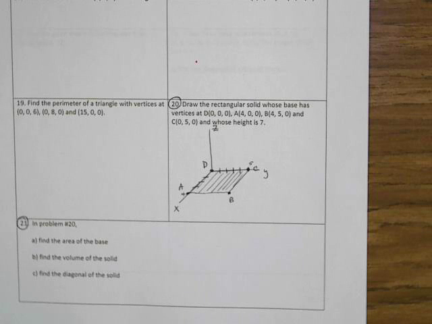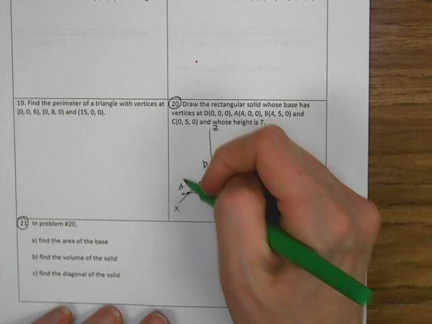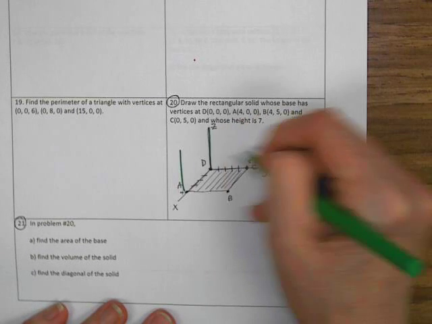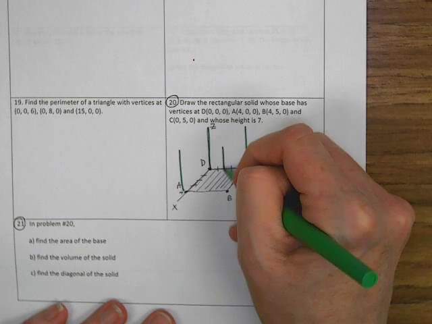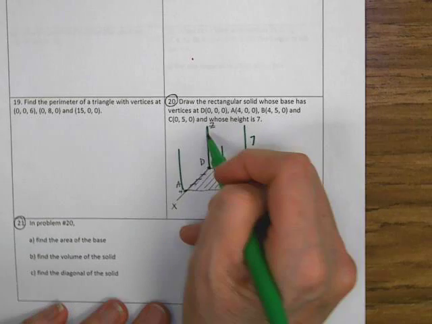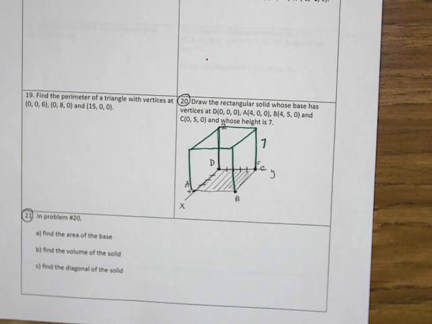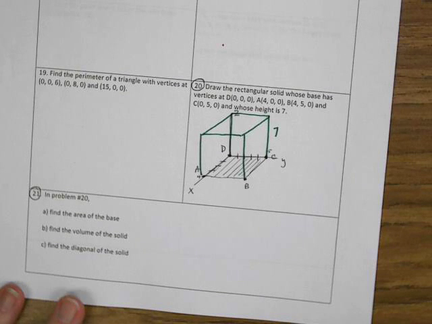Now we have a height of 7. So what I would do would just be to take maybe another color and from each point draw the same length segment best you can and call that 7. And then connect. So those green heights are all 7. All right, and that's all you had to do for number 20. Draw the rectangular solid with that base whose height is 7.